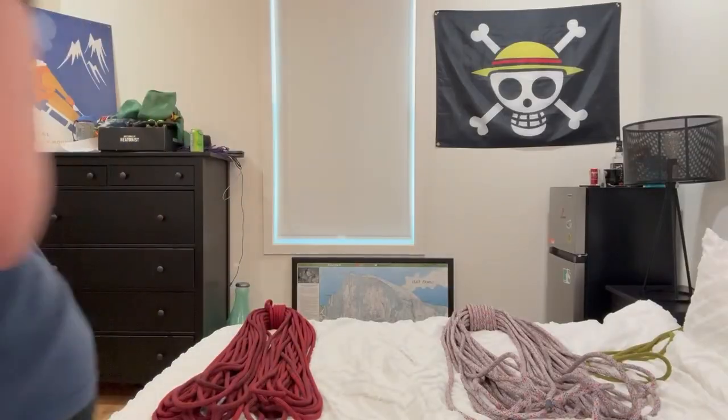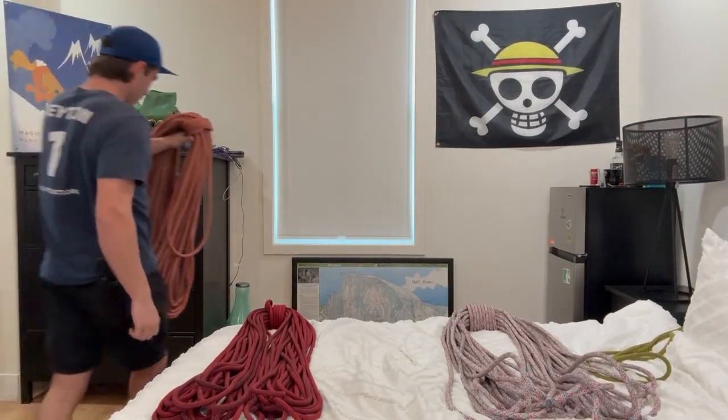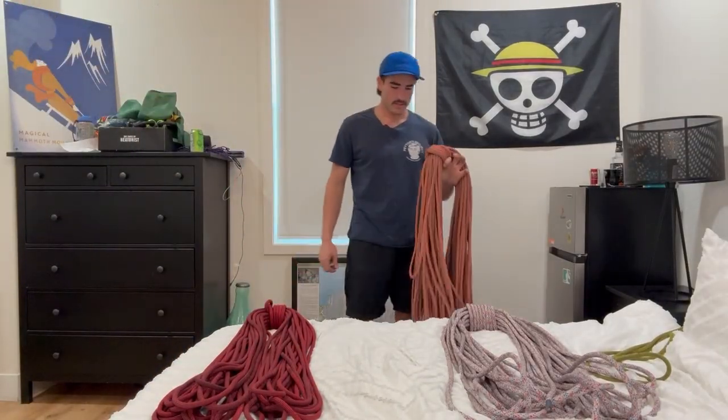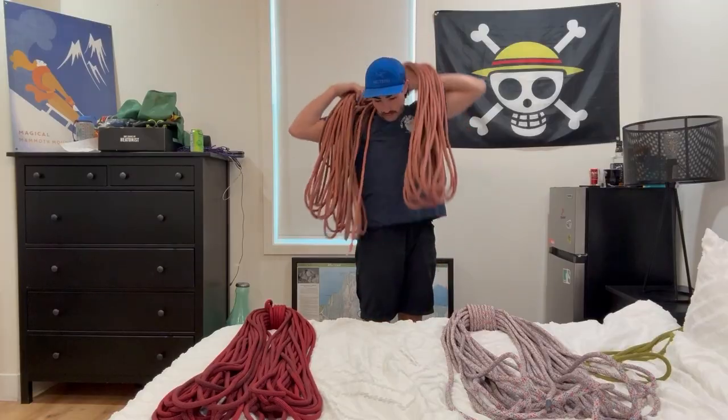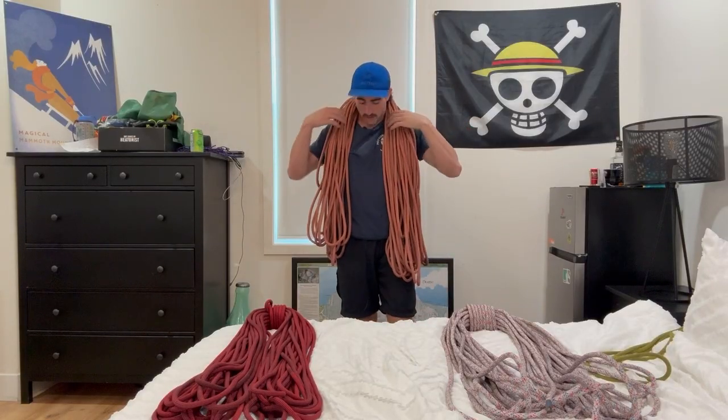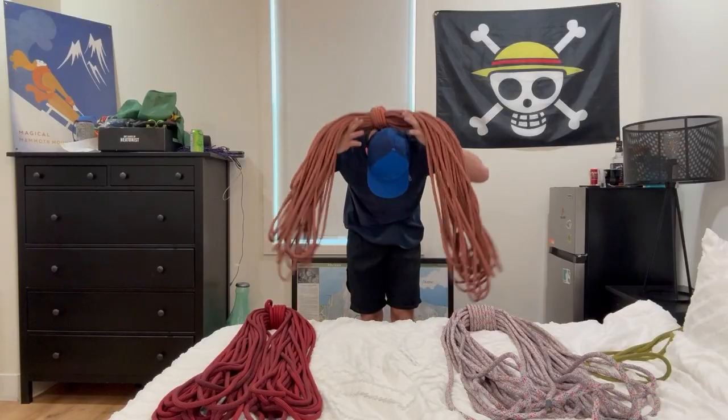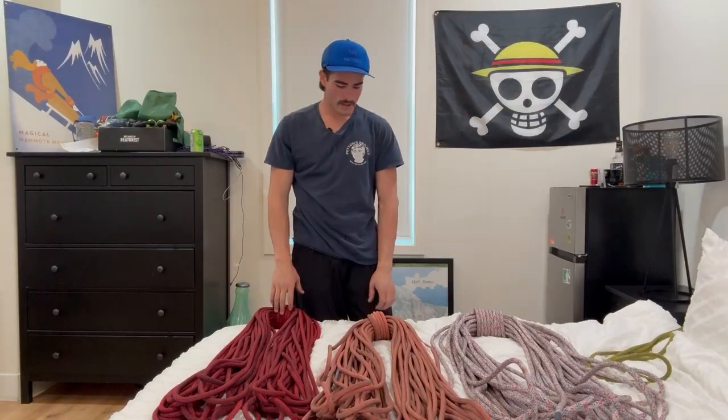It's easy to manage. It'll keep your rope in better condition because it's not all tangled up. You can just throw it over your shoulder and walk with it, or hang it up. Yeah, that's the basic way of storing a rope. So yeah, I think those are pretty much the basics of climbing ropes.